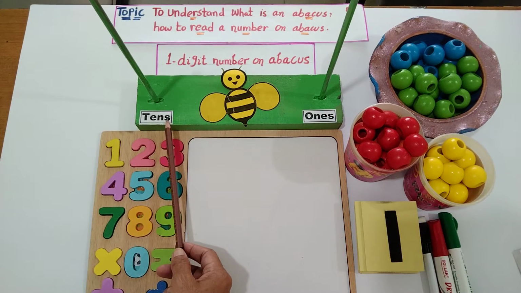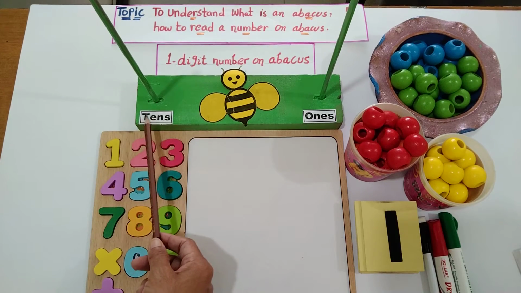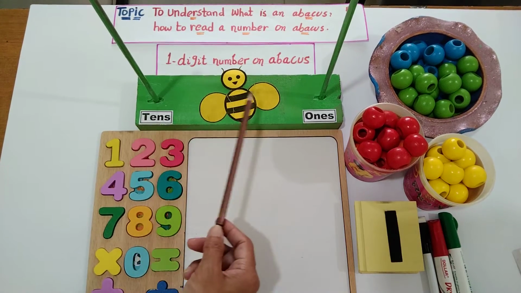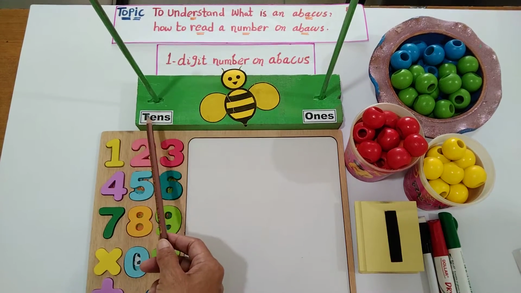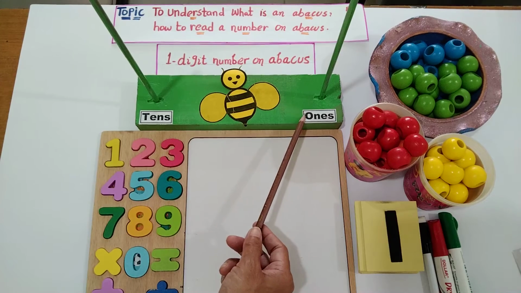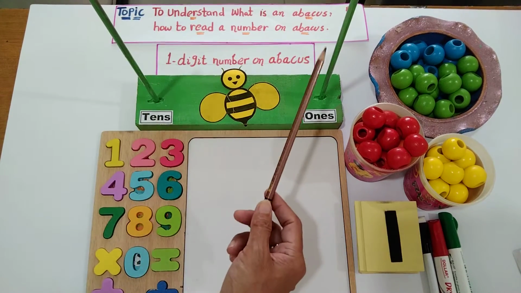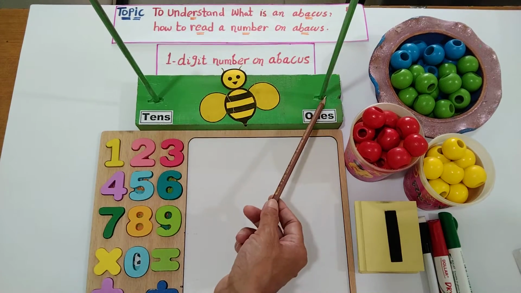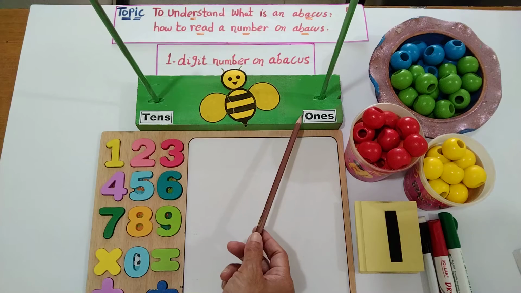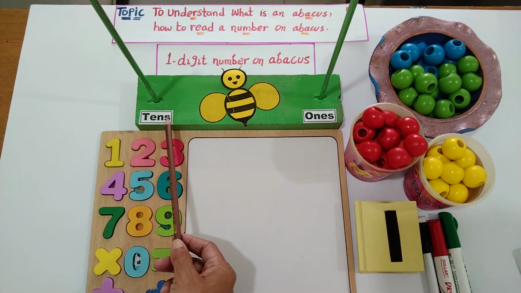You can use capital T for tens and capital O for ones. Instead of writing the whole word, you can only use capital T for tens and capital O for ones. So the right side rod represents the ones place and the left side rod represents the tens place.